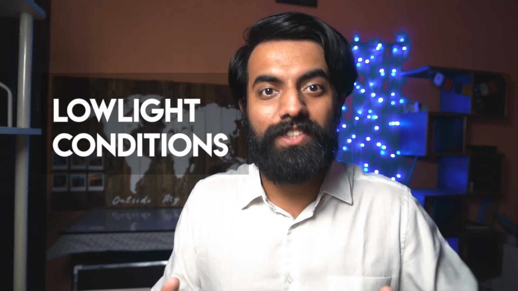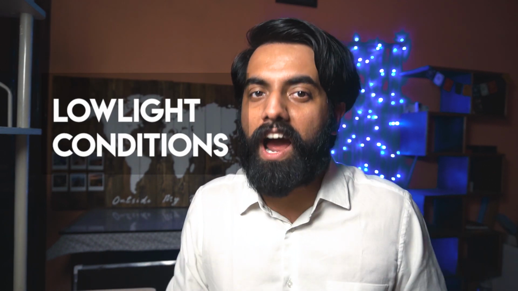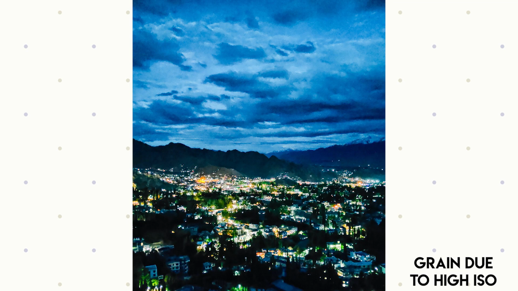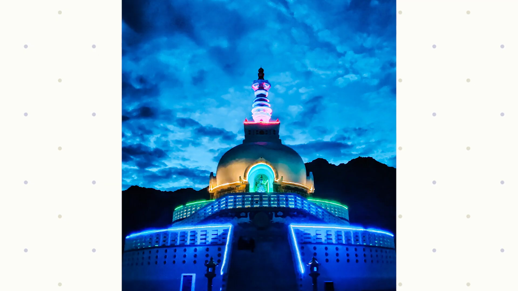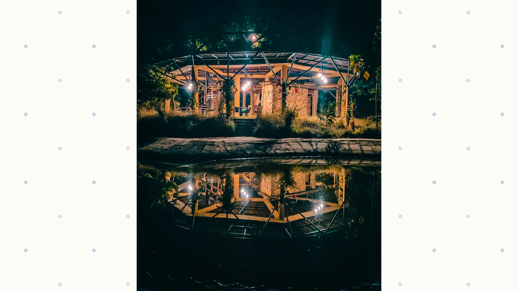During low light conditions, since you don't have enough light, you'll have to find a perfect balance between ISO and shutter speed. You can't increase your ISO a lot because you might end up getting noise and grain in your photo. In case of shutter speed, you can't decrease it a lot because you might get shake in your photo. So what you can do is use a tripod.